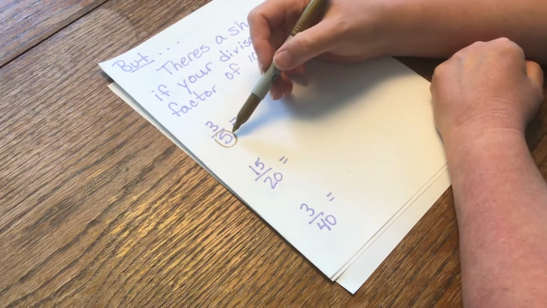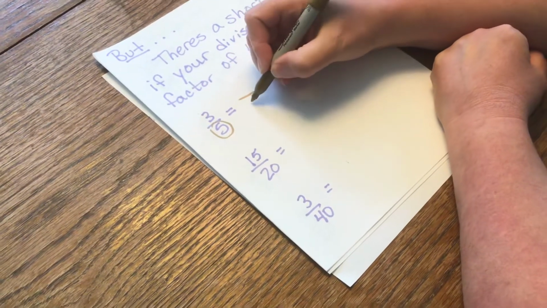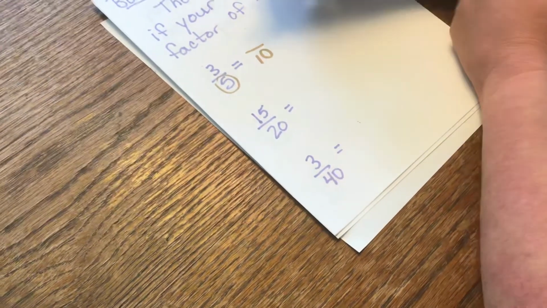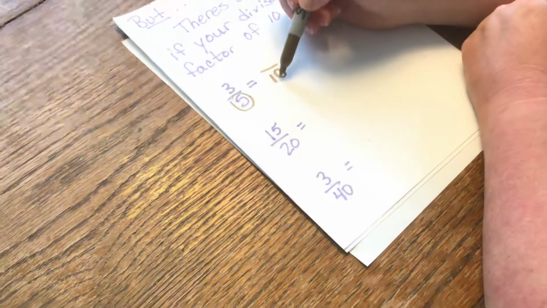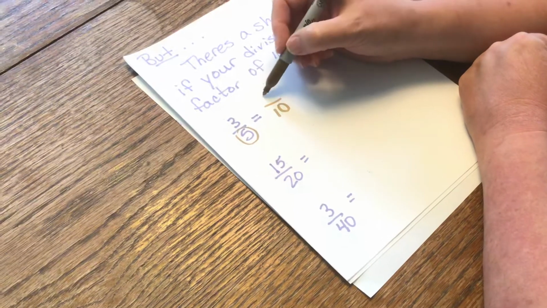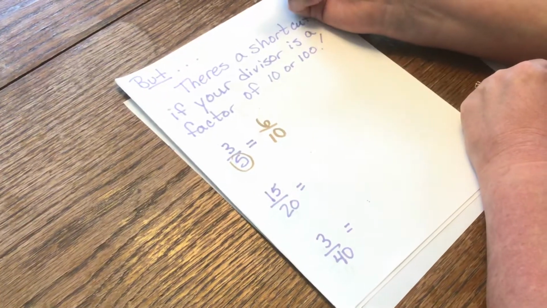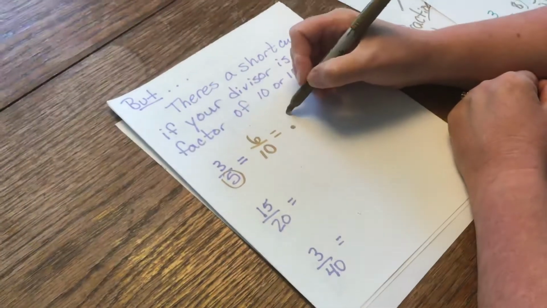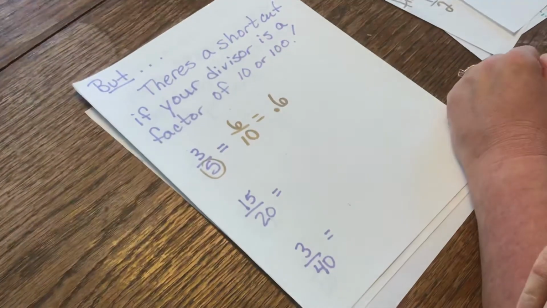3/5. Decimals don't come in fifths. But they do come in tenths. That's a pretty easy equivalent fraction to find. 5 times 2 is 10. 3 times 2 is 6. You wind up with 6 tenths. 6 tenths is written as 0.6.